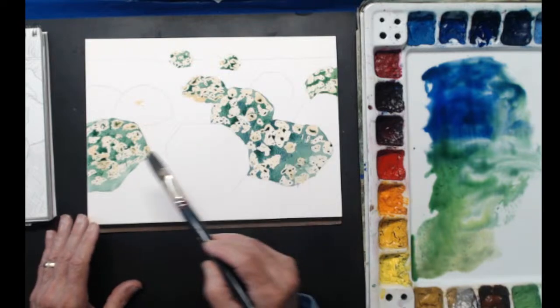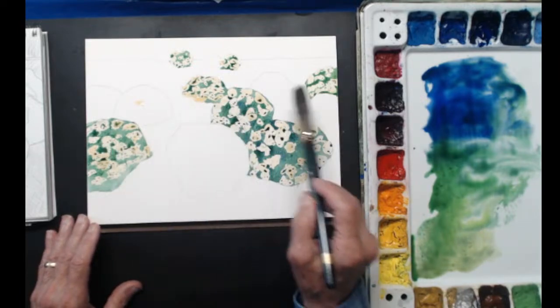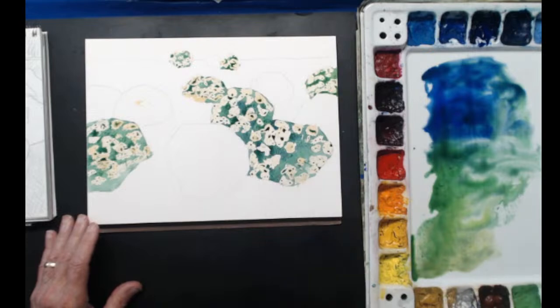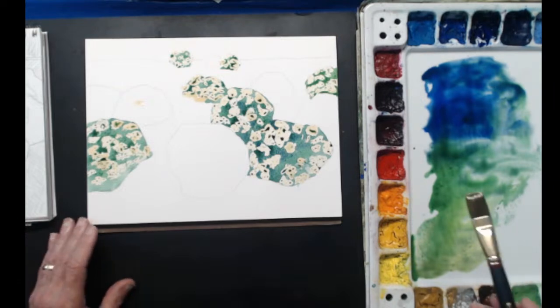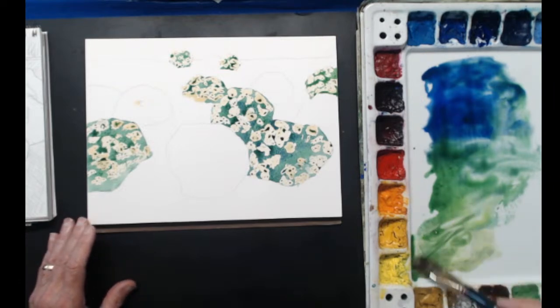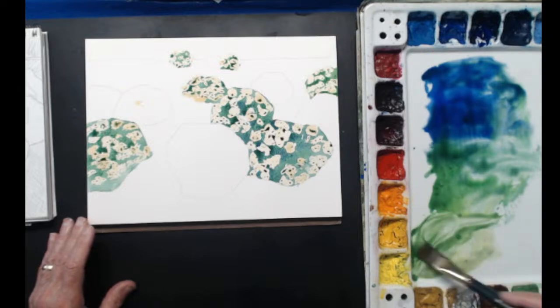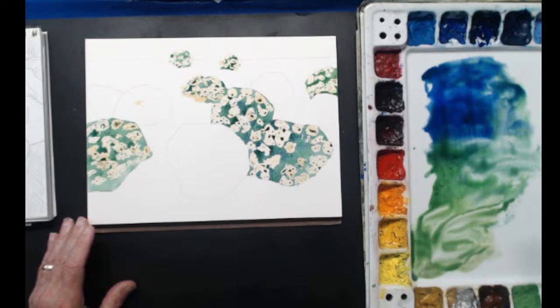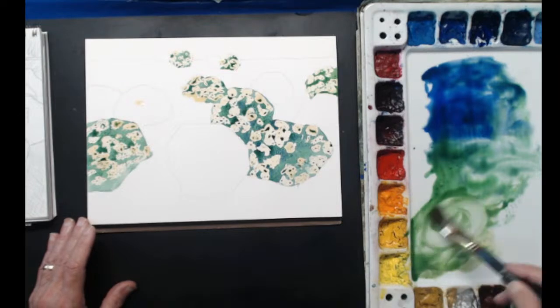And you'll also notice, if you count the numbers, 1, 2, 3, 4, I got 7, an odd number of bushes. There's no secret to that, but I always like to have odd numbers in my art. The even numbers are boring, so I like odd numbers to make it more interesting. Now I'm going to use a little bit of the light green.